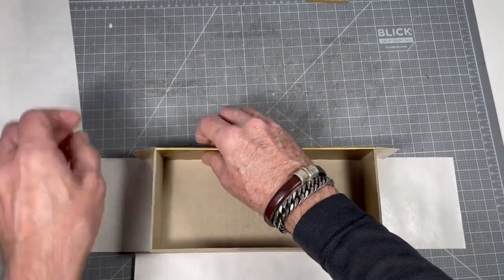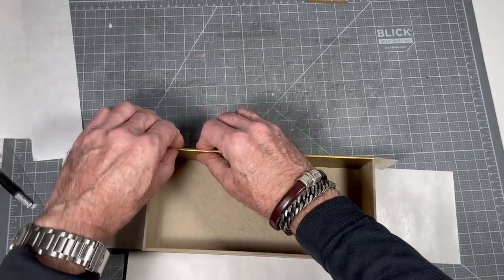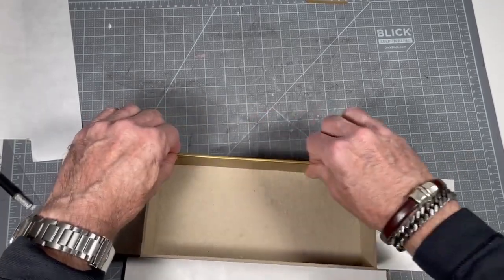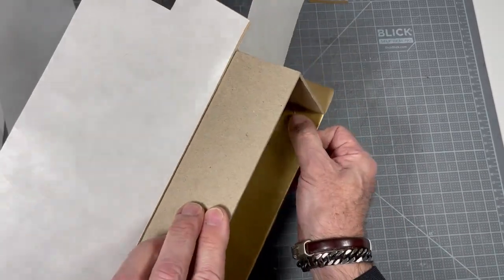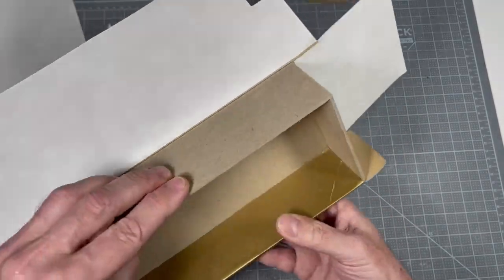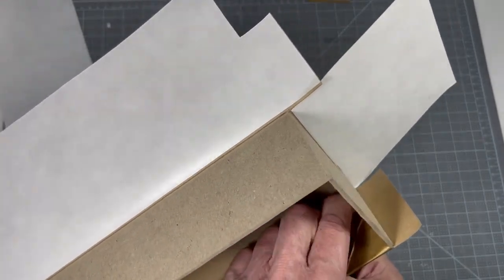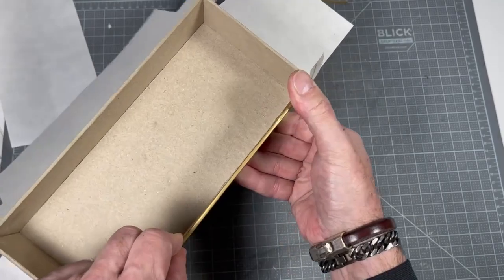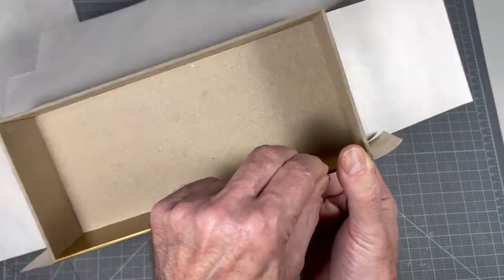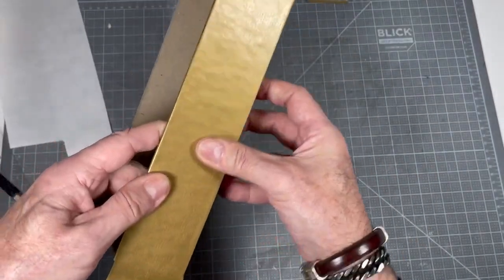Oops. Wrinkled a little bit there. I got a little bit of a wrinkle. See if I can burnish that down. Okay, so see, things aren't absolutely perfectly square, so we have little things there. Not bad though.